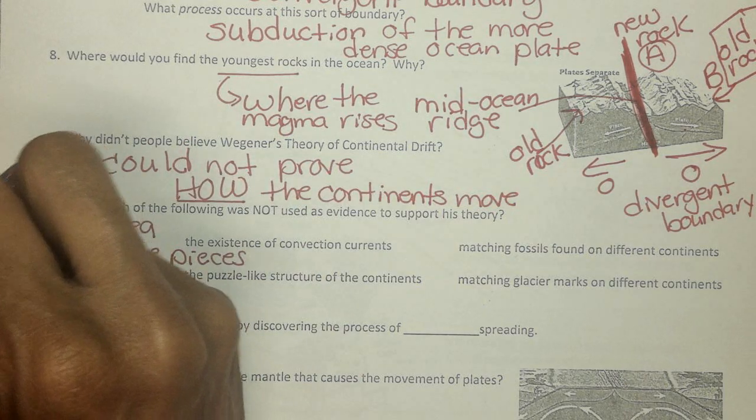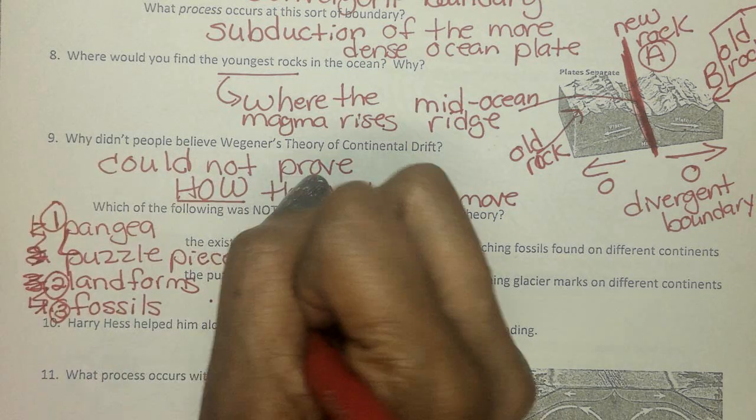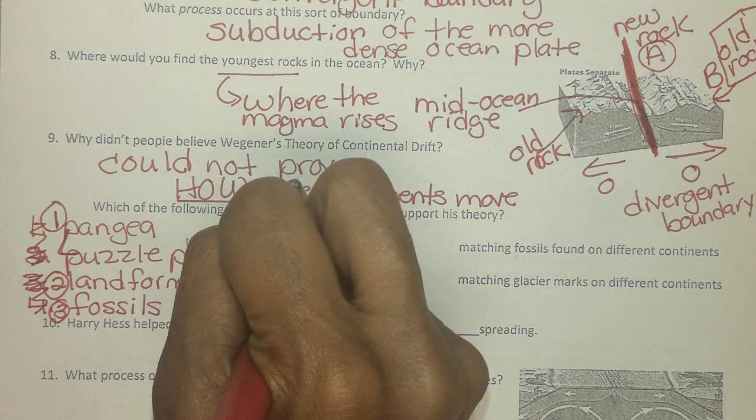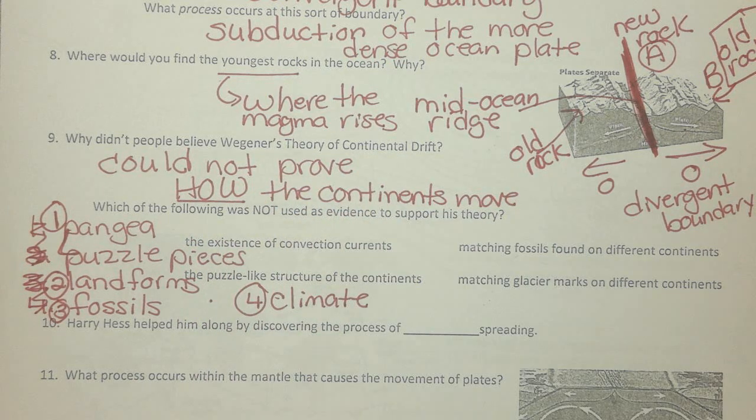Should have done those together. So Pangea / puzzle pieces, landforms, fossils, and climate. And the climate was, again, that he found warm plant fossils of warm temperature plants in cold environments.